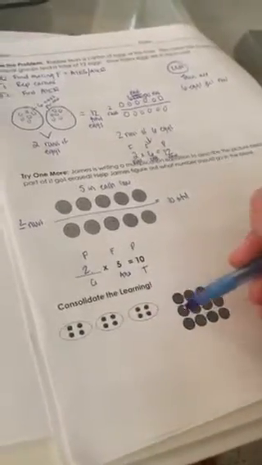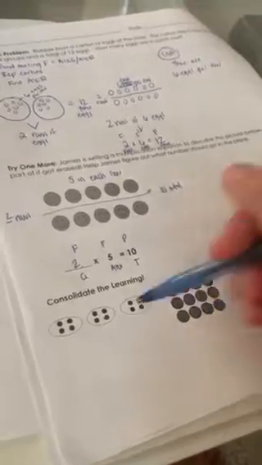So a lot of this is kids being able to interpret. This is 1, 2, 3. Great. They can see that there's 3 groups. 1, 2, 3. Seeing that there are 3 rows. 4 in each row. 4 in each group. Total of 12 each time.